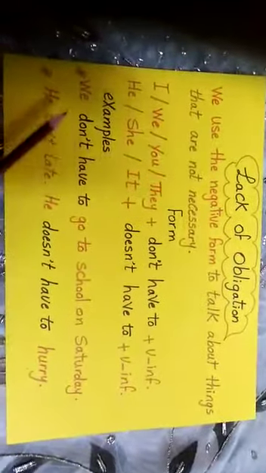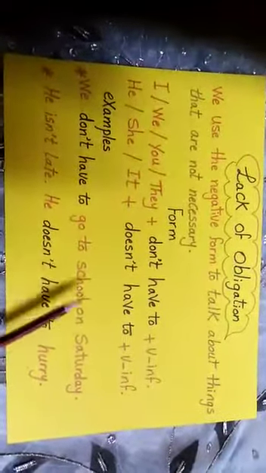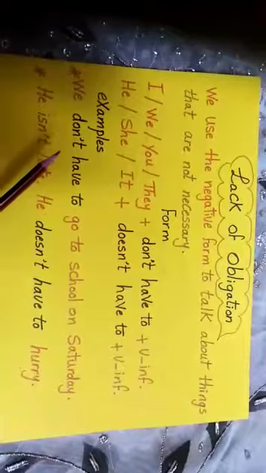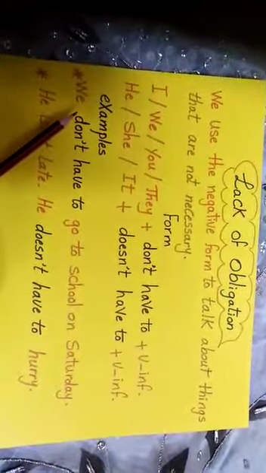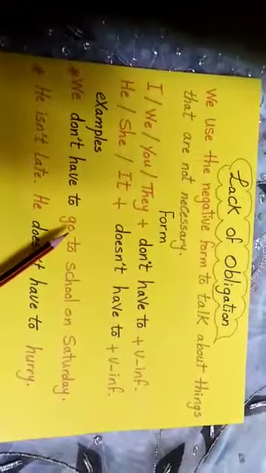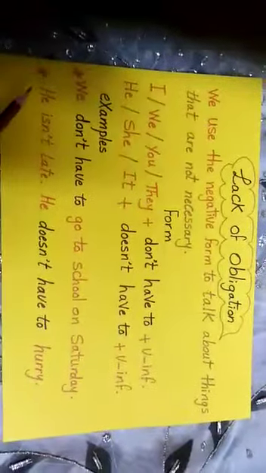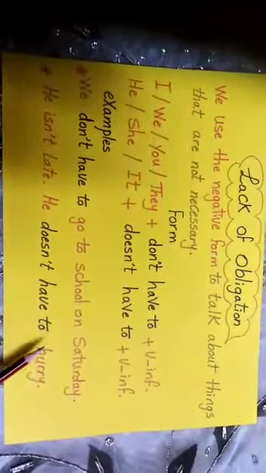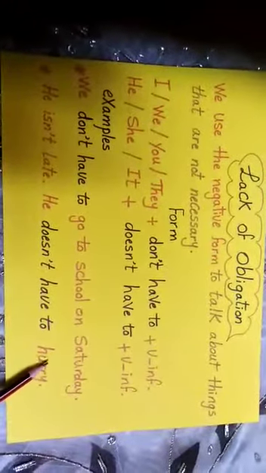For examples, we don't have to go to school on Saturday. We have the subject we, use don't have to plus verb infinitive go. He isn't late, so he doesn't have to hurry. He, the subject, and doesn't have to, use doesn't with he, plus verb infinitive hurry.